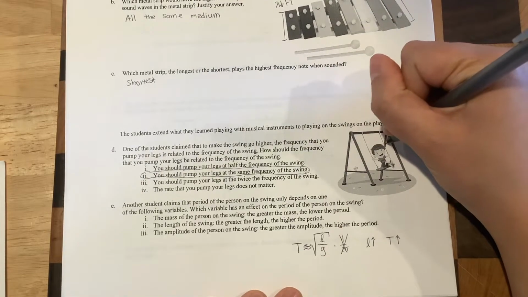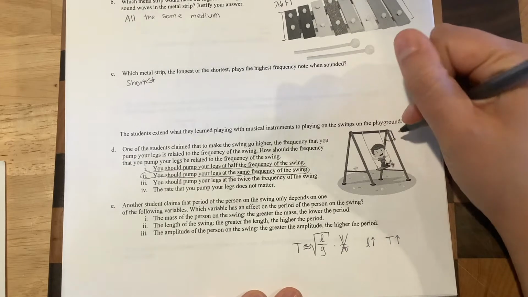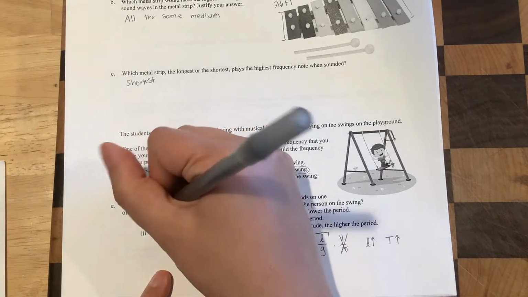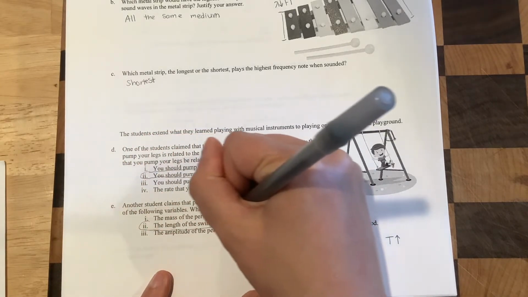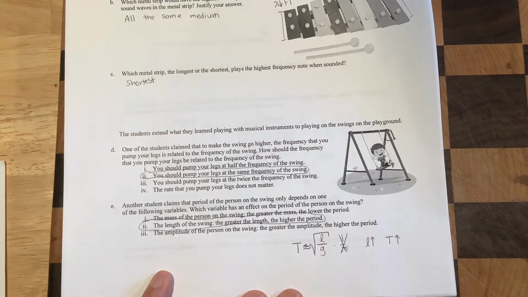It would have a smaller distance to go back and forth. It would take that distance faster. Right? Imagine if you've ever seen at a museum, the big long pendulums that are multiple stories tall. Those take a long time to go back and forth. So the length of the swing changes the period of the swing.